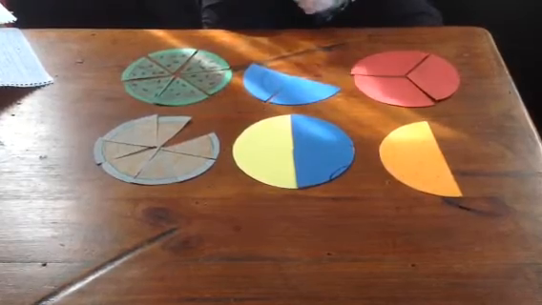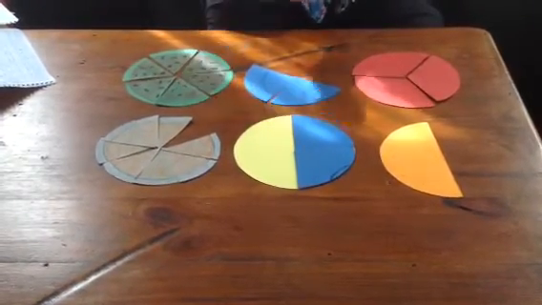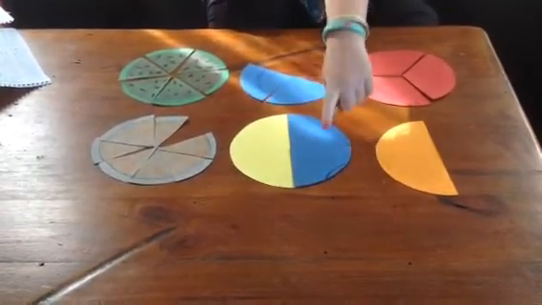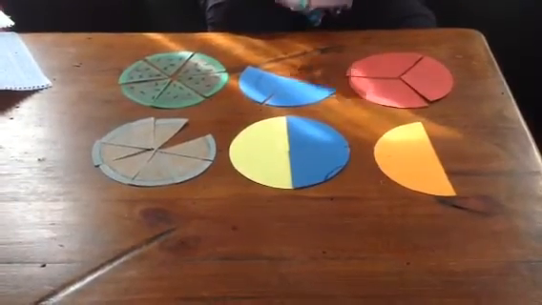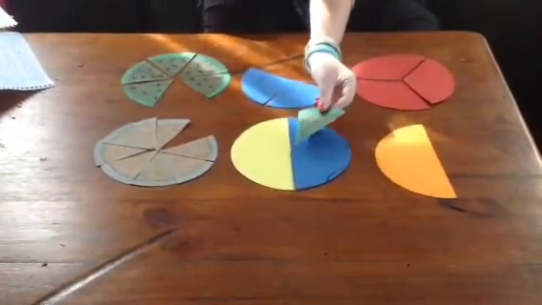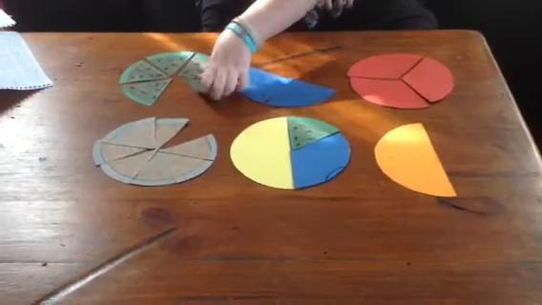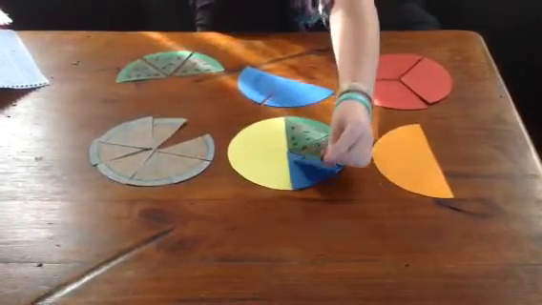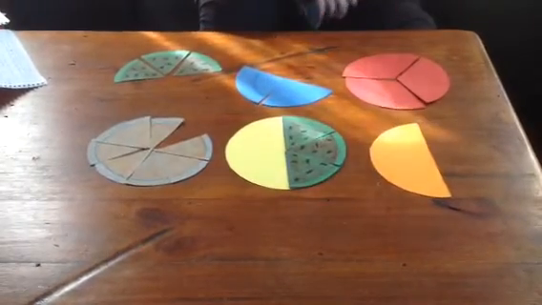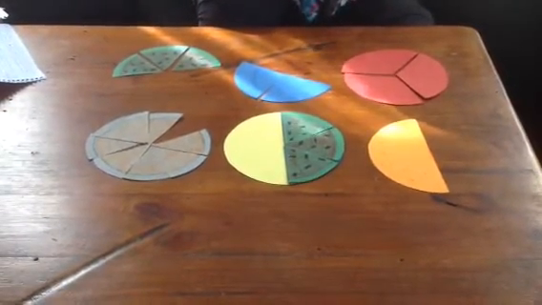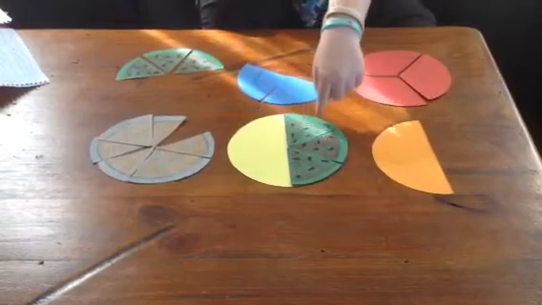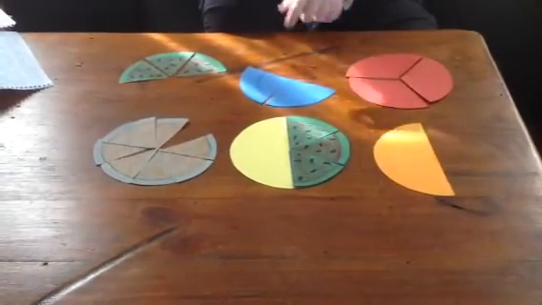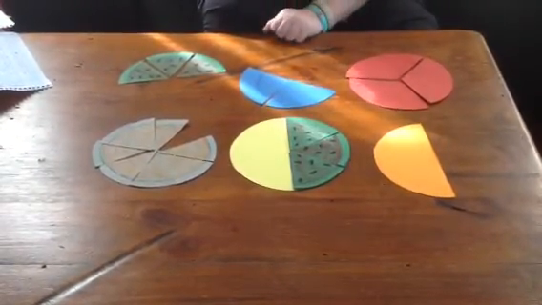What about the 6s? How many of the green 6s will cover the 2 quarters? Let's have a look. 1, 2, 3. So 3/6 is the same as 2 quarters, which is also the same as 1/2.